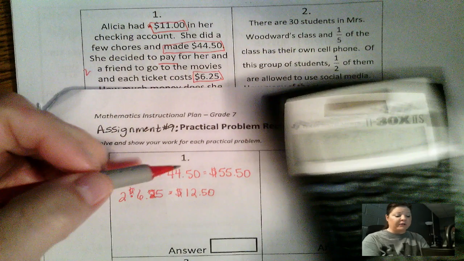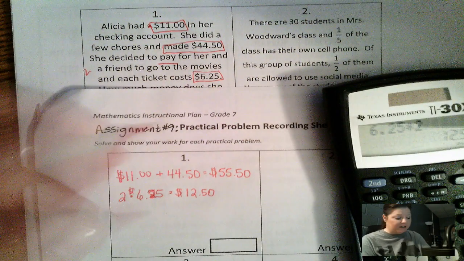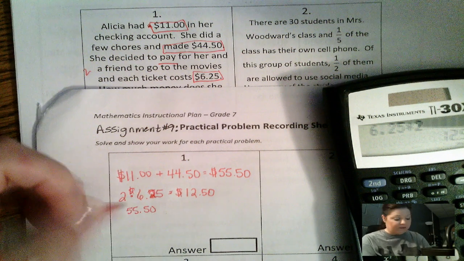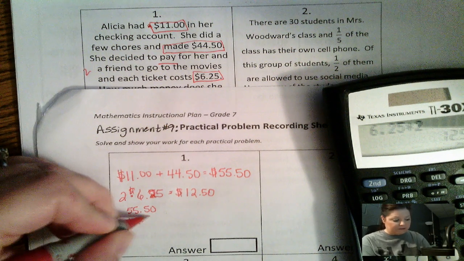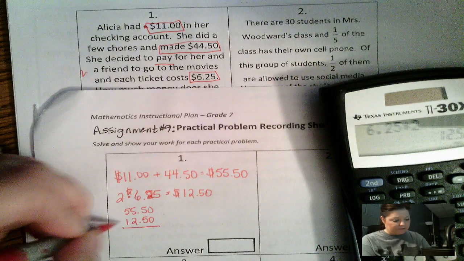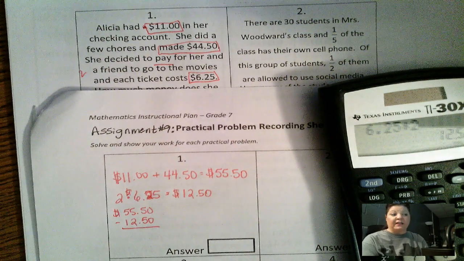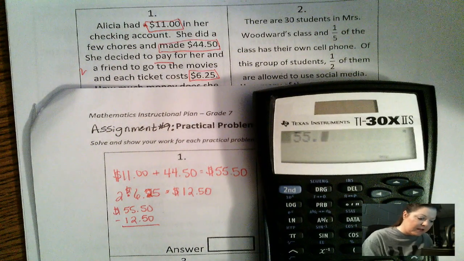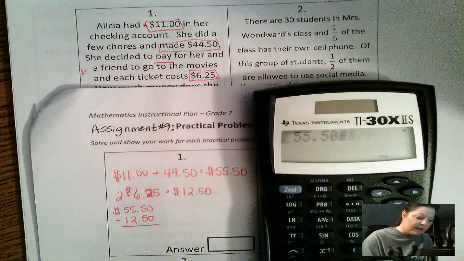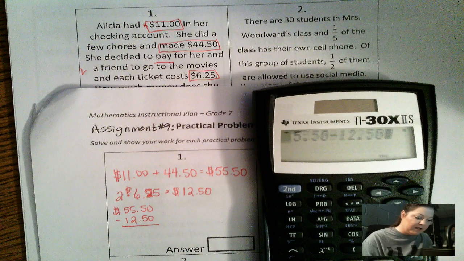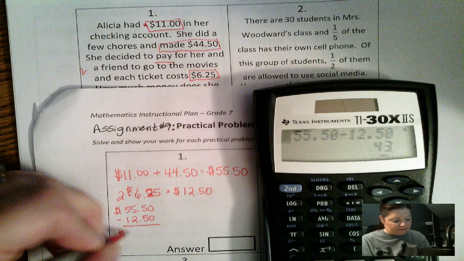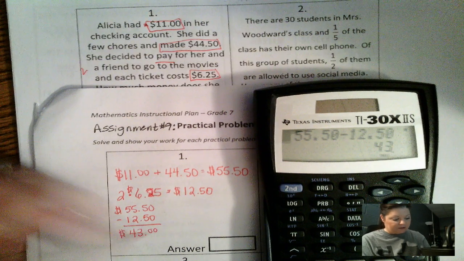So if we know that's how much she spends, we're going to say $55.50 minus $12.50. That should tell us how much she has left in her account. So $55.50 minus $12.50 is equal to $43. She has $43 left in her account.